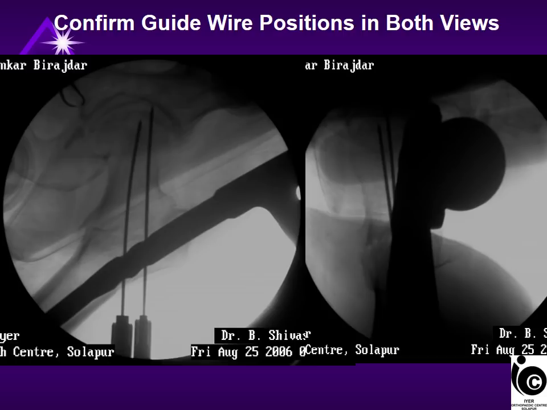Normally, the inferior guide wire tries to bend slightly upwards and the superior guide wire tries to bend inferiorly because of the trabecular pattern. So don't keep changing the guide wire at this stage, because that's the path of least resistance, and the guide wire, which is very thin, 1.8 or 2 millimeter, is going to bend and go in the same path. So we can tackle that at a later stage. As long as the guide wire is properly placed in the neck, you accept them.